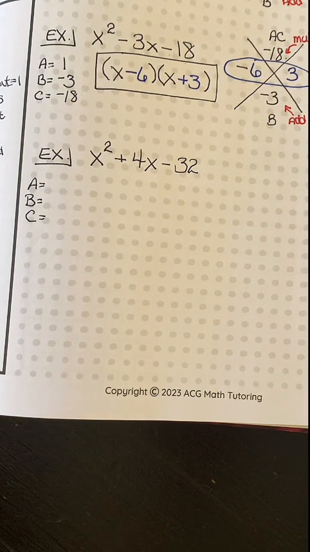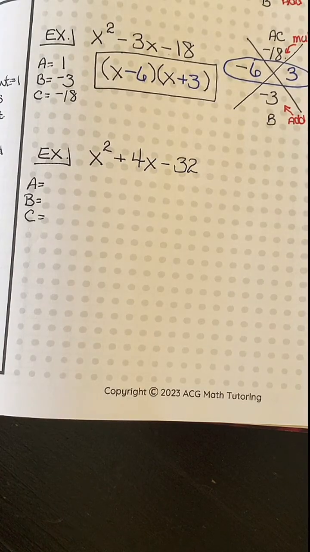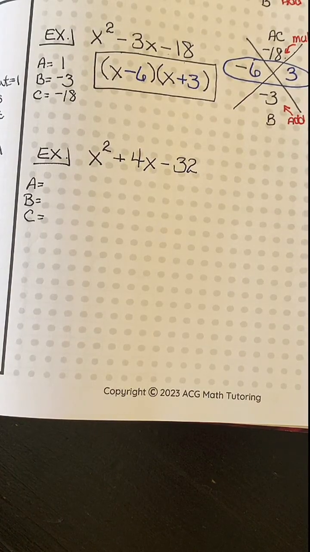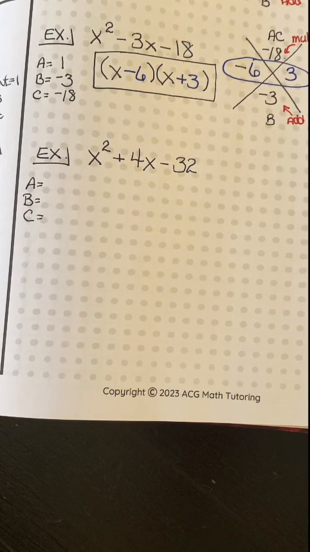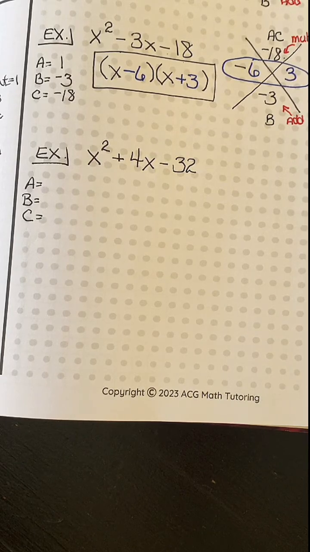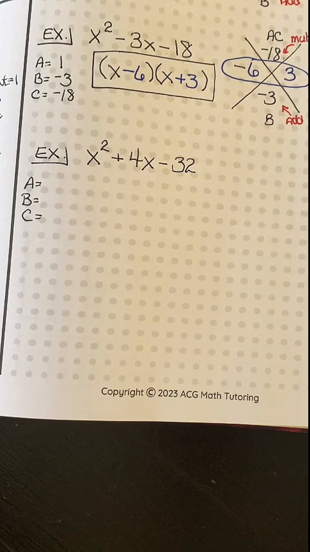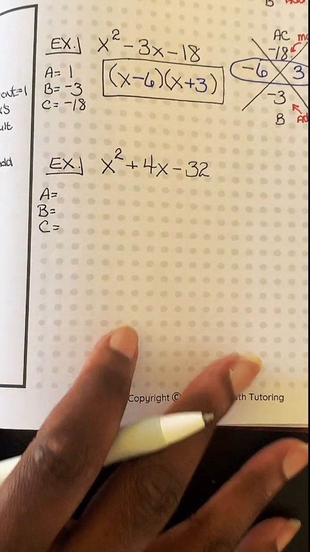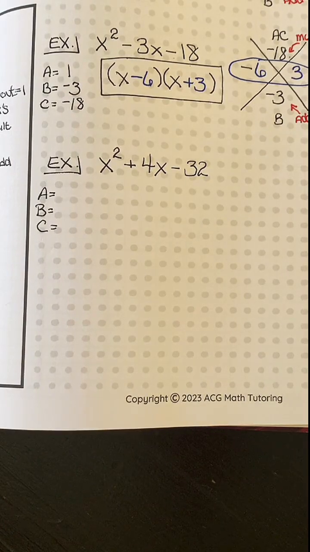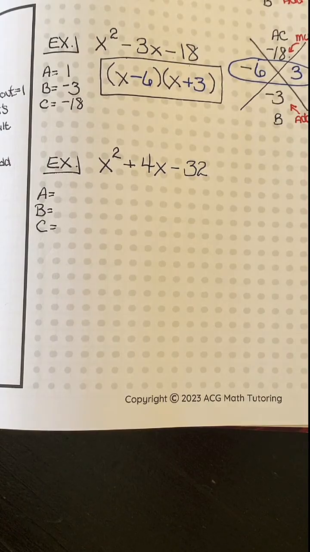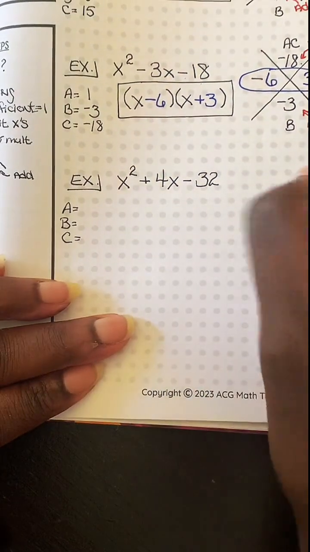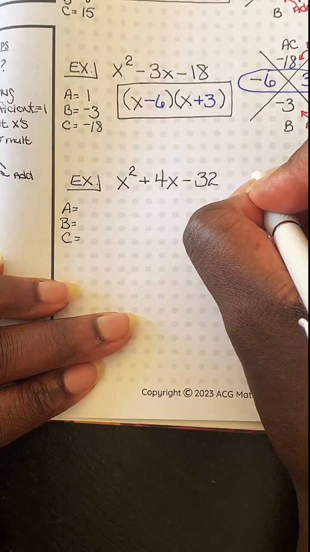Okay, so x squared plus 4x minus 32. We're going to do the same process. Okay, I want you to tell me what my final answer is.